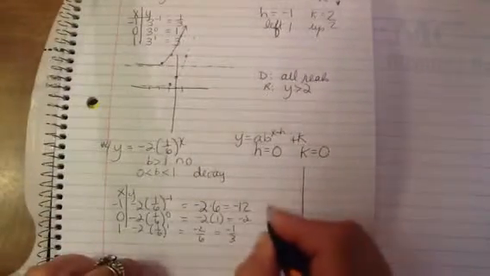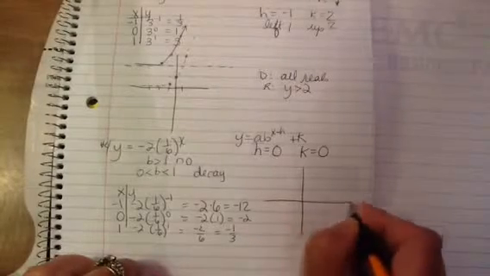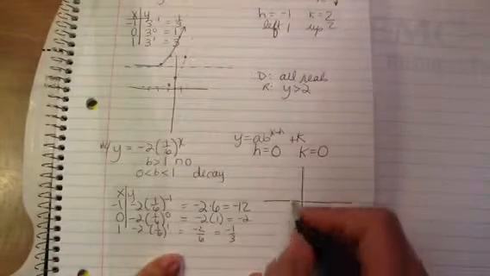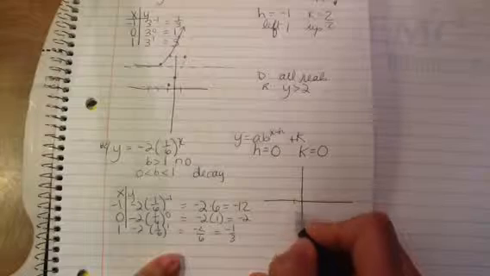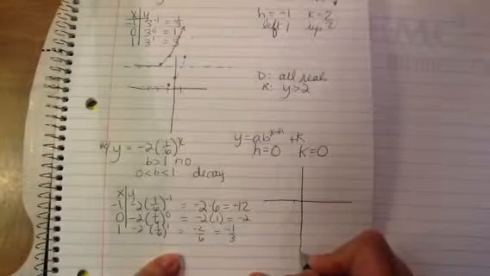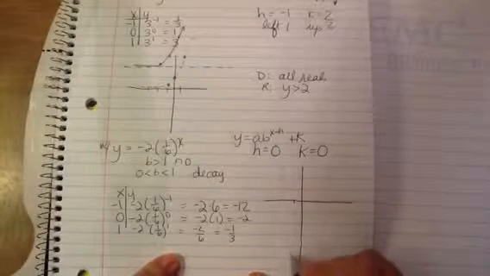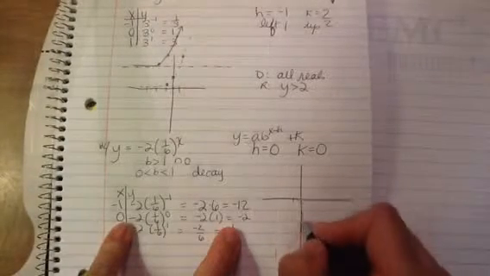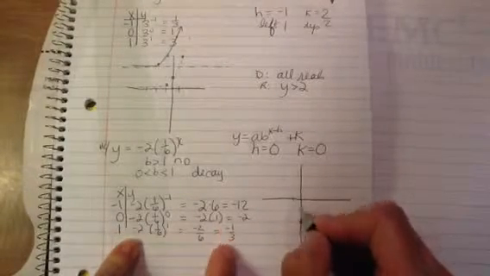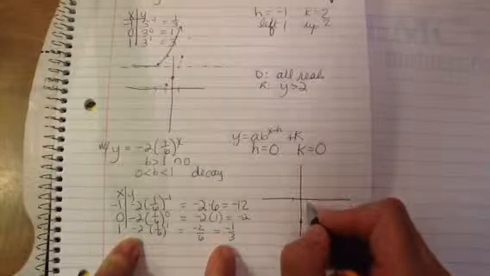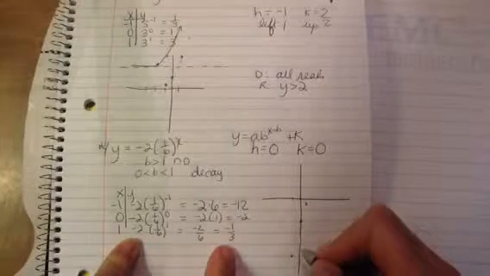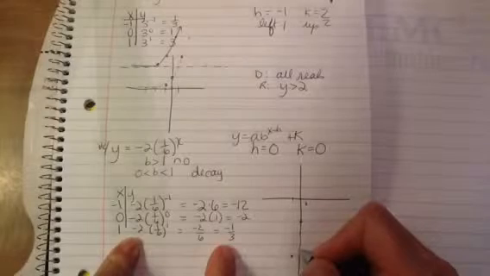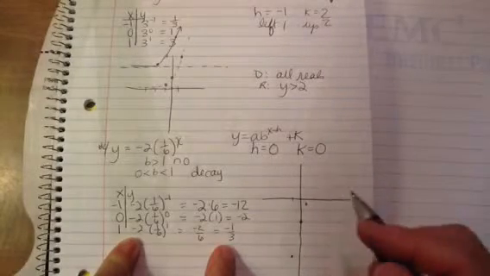Now let's see what we have. Alright, so I'm going to graph this along here. And I'm going to go -1 and down. I realize I don't have a lot of space, so I'm going to call this -1, 1, 2. 0, -2, and -1/3. And it is an exponential decay.